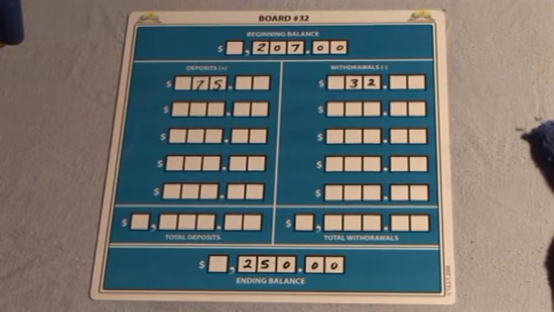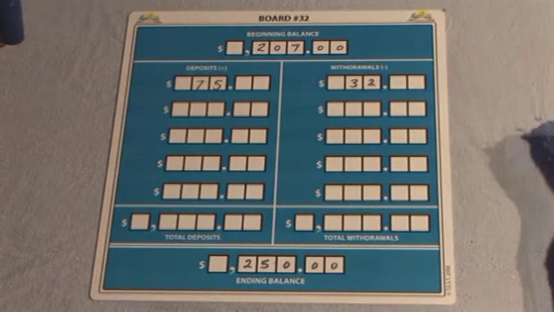You may have to ask students to do their work on a separate board. You can use board number 35, or you can use regular paper, and they can work in their manual.